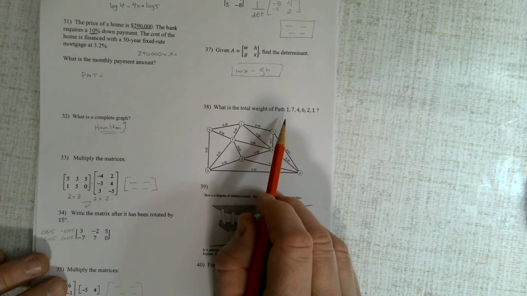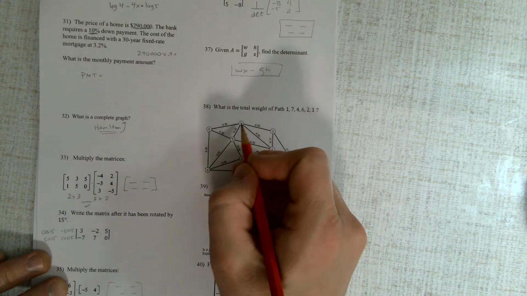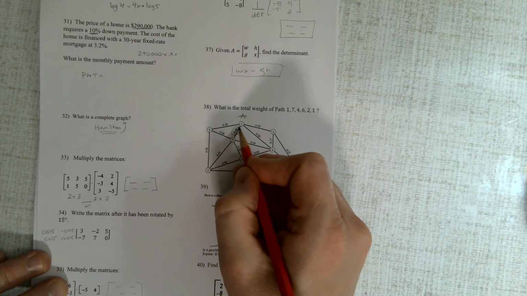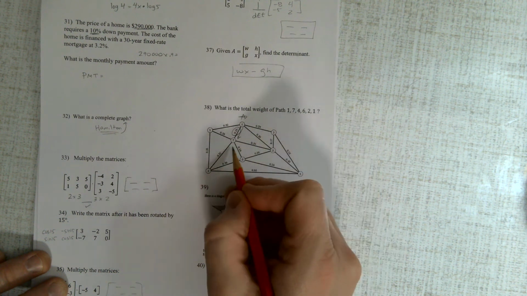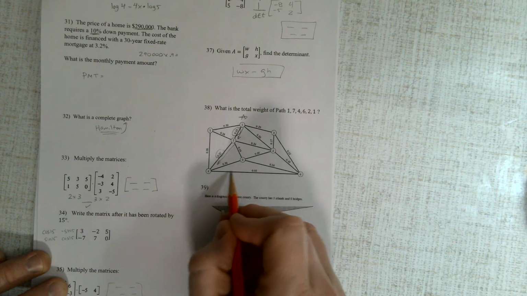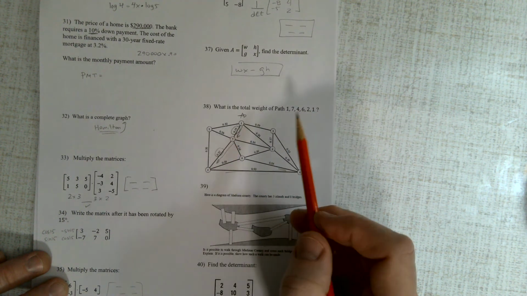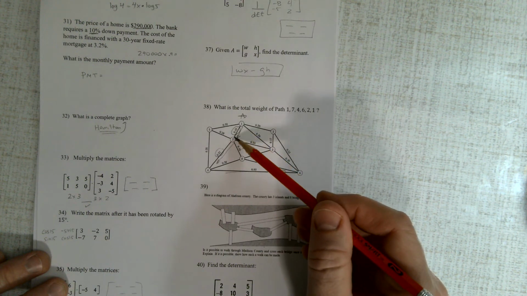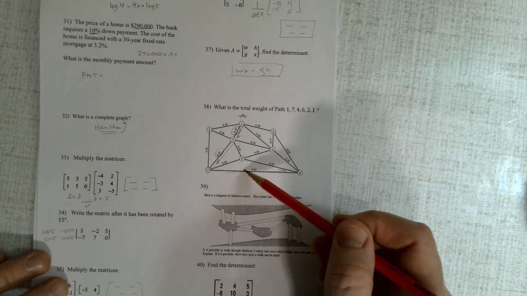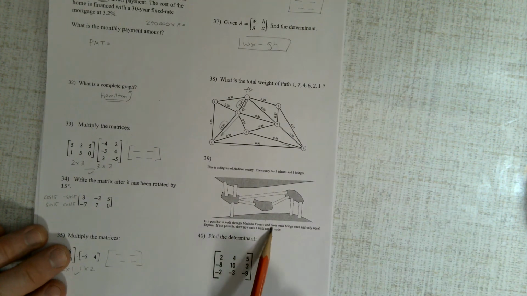The total weight, we'll just add up the numbers from starting at 1 going to 7, so go that way, and then to 4, and then just go all the way around, follow it, add up the cost. Think of it like you were taking a taxi from here to here to here, all the way around, add up the costs.